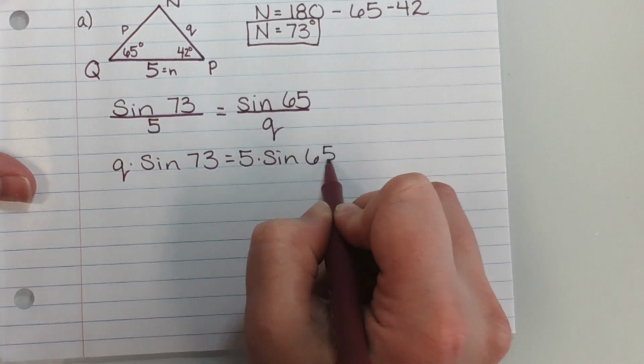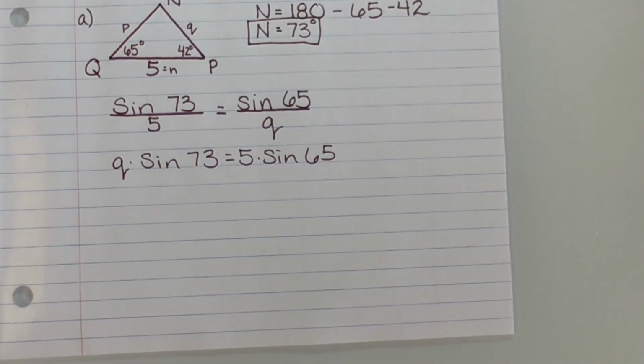Now, just a quick reminder to selves. Can I multiply the 5 and the 65? No. How do I get Q alone? Divide by sine of 73.